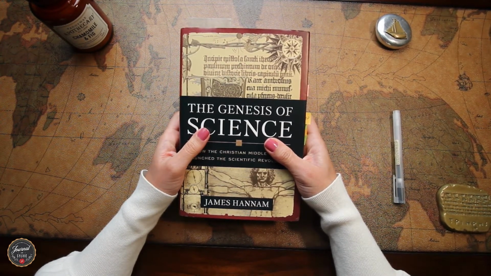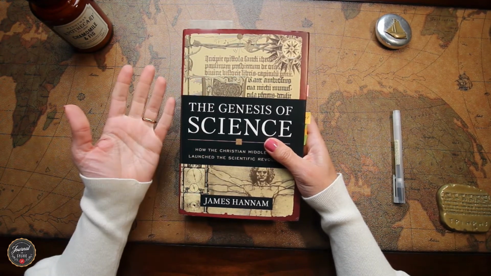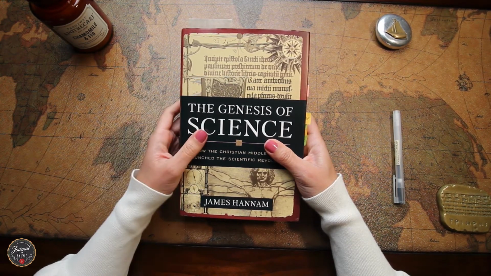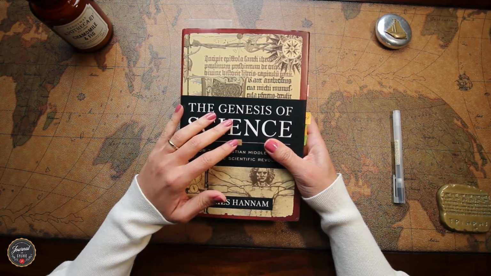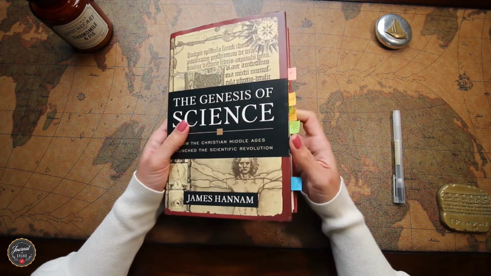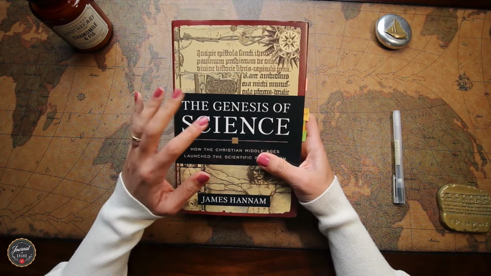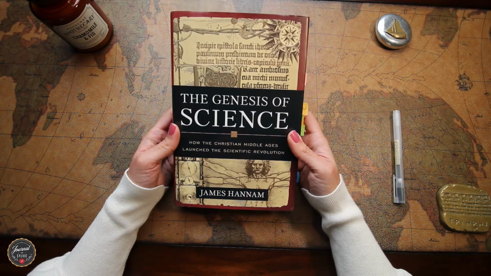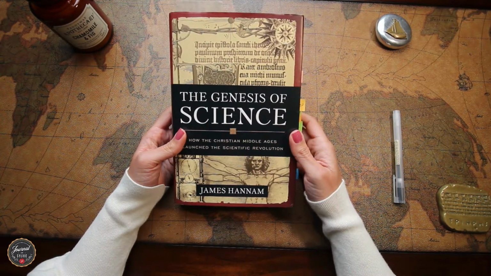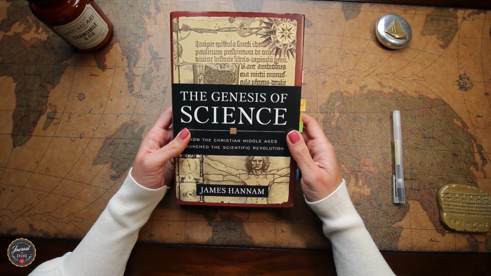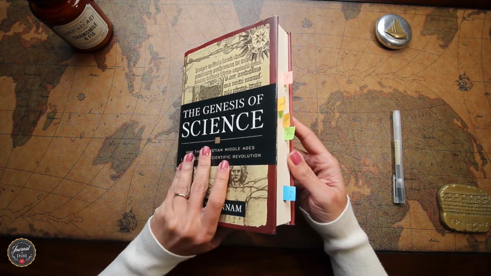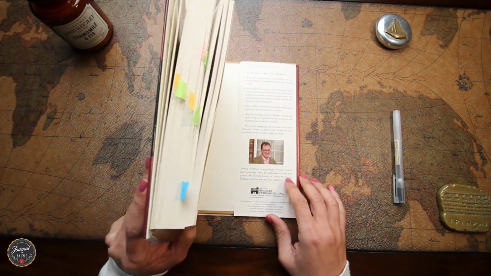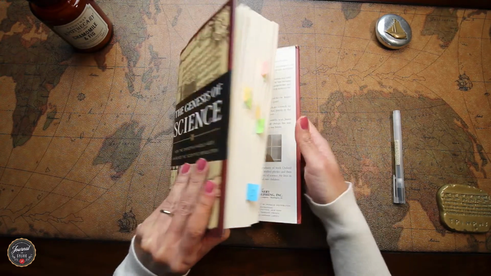I find it extremely helpful to annotate the books we read because it helps us to retain the information, engage with the reading and get the most value out of it. I'm going to illustrate my 7 annotation codes through the latest book that I read, along with providing a brief review for the book. So the book is titled The Genesis of Science, How the Christian Middle Ages Launched the Scientific Revolution, and it's authored by James Hannam, who is a graduate of both Oxford and Cambridge, studied physics and got his PhD in the history of science.